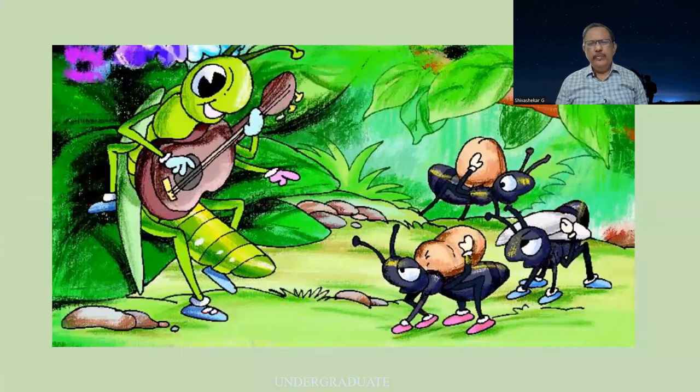This particular story, all of us know, there is a grasshopper. It is playing the instrument, happily singing. Whereas the ants are collecting the grains or whatever food is possible and carrying it, sweating it out. The grasshopper makes fun of them. And in winter, all of you know what happens. The ants eat what they have stored, whereas the grasshopper starves to death. So it is the time for us to assimilate and collect.